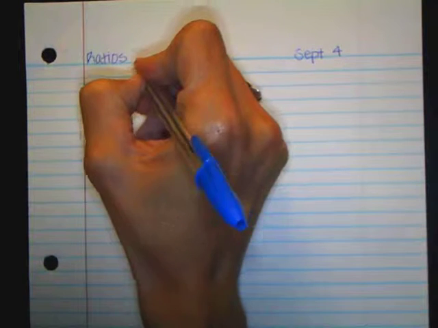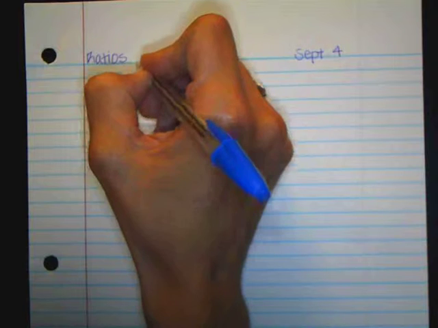Good morning. Go ahead and take out a piece of paper so that you can take notes with me as we go through our lesson. We are going to continue working with ratios, and today we're going to look at how to use ratios and a ratio table when finding missing side lengths of shapes.